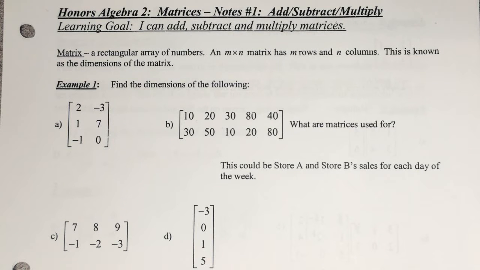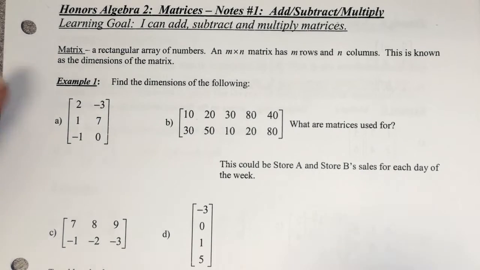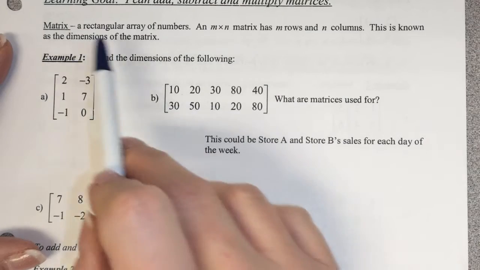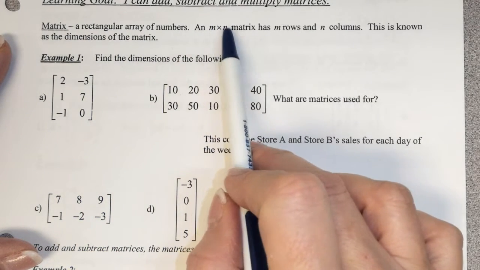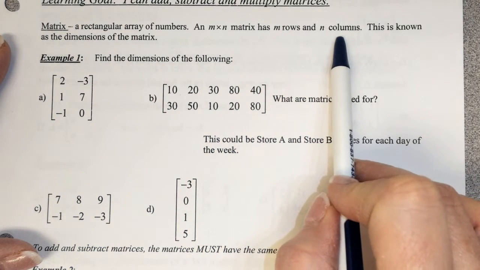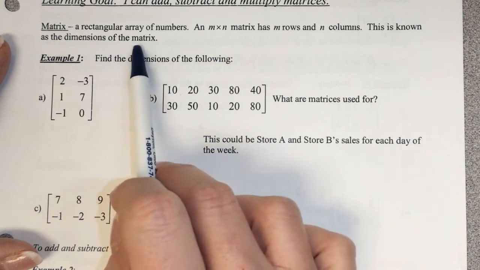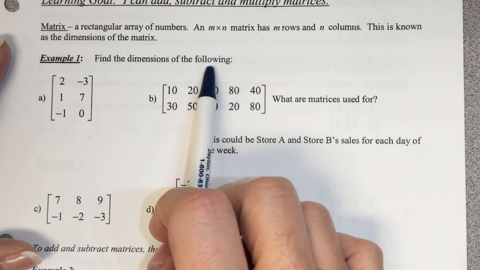So we are looking at matrices, and that's the plural form for the word matrix. All a matrix is, is a rectangular array of numbers. An m by n matrix has m rows and n columns. This is known as the dimensions of the matrix. Find the dimensions of the following.